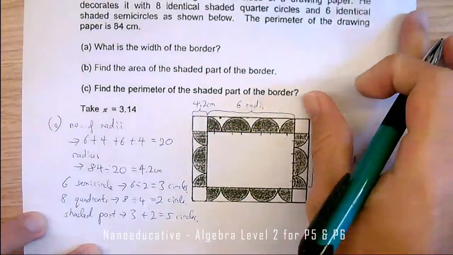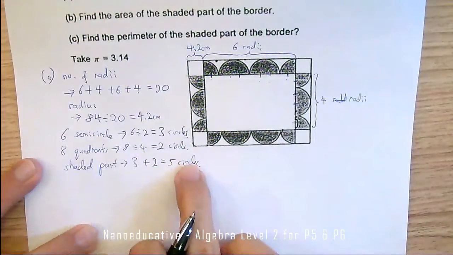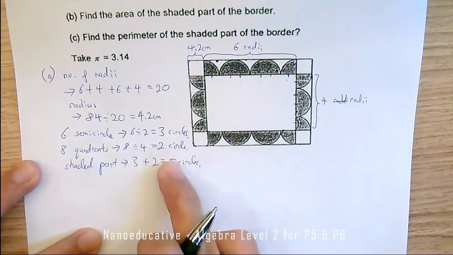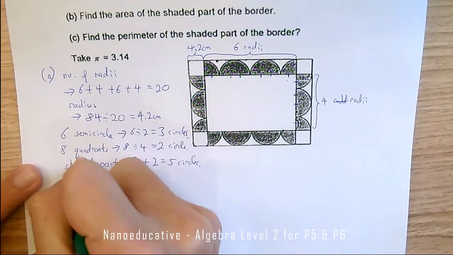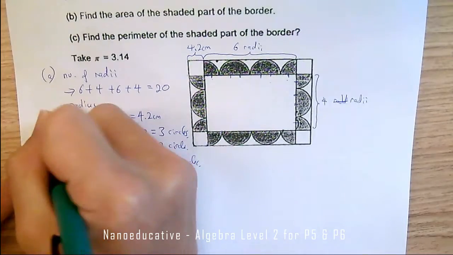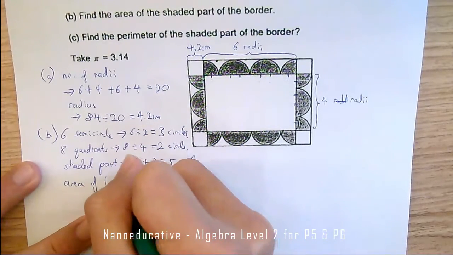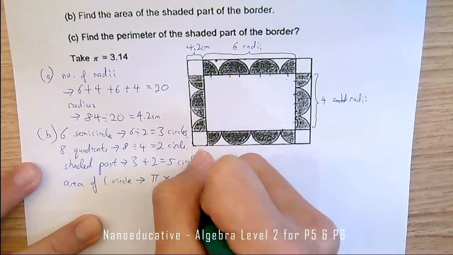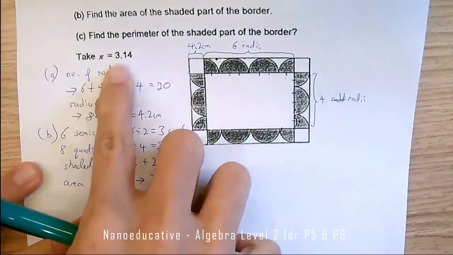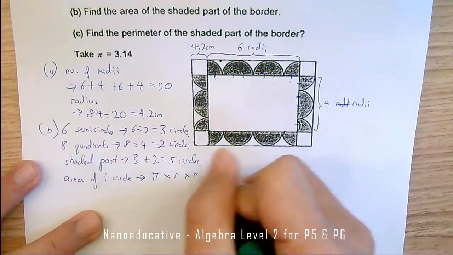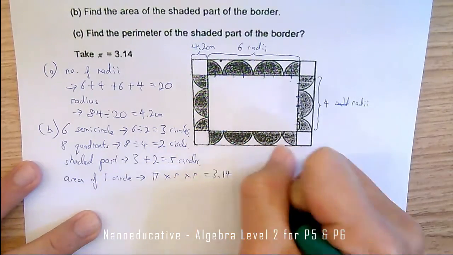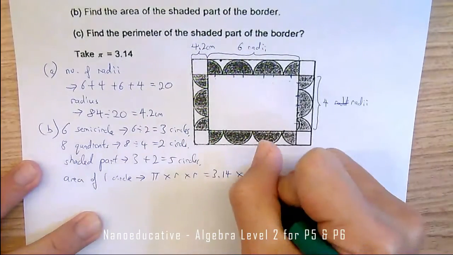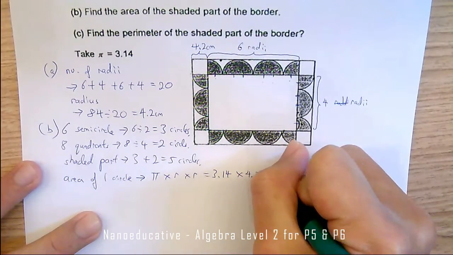Why do I want to do this? It's because once I do this, I will find out the area of one circle, and then I'm going to multiply by 5. So this is part B. Area of one circle would be pi times r squared, and they say take pi to be 3.14. So I'm going to have 3.14 multiplied by, what's the radius? We calculated it, right? 4.2. So 4.2 multiplied by 4.2.